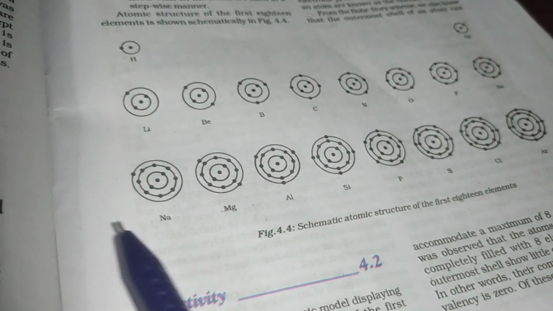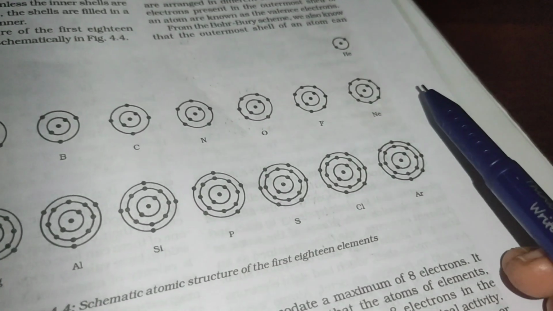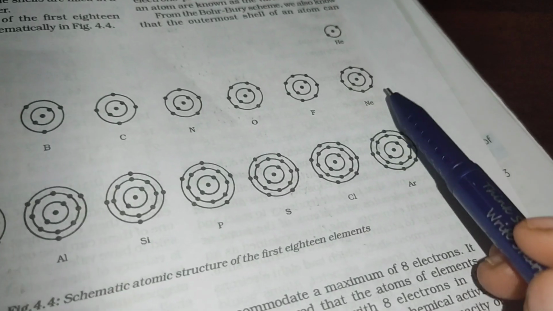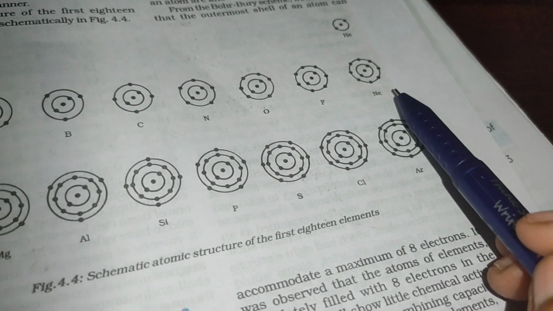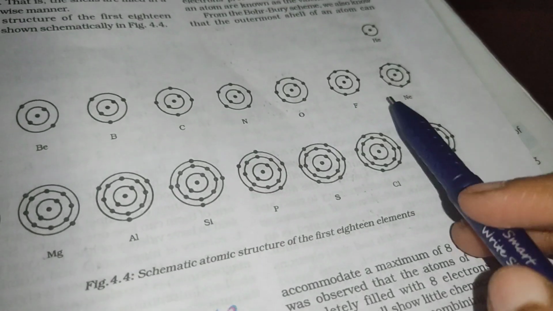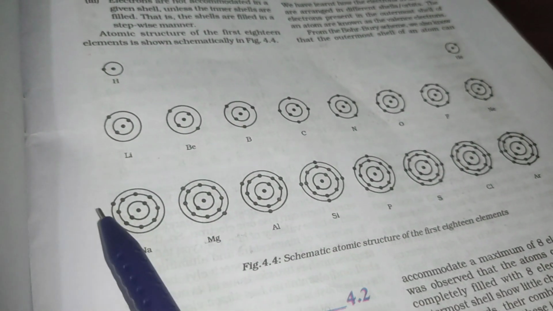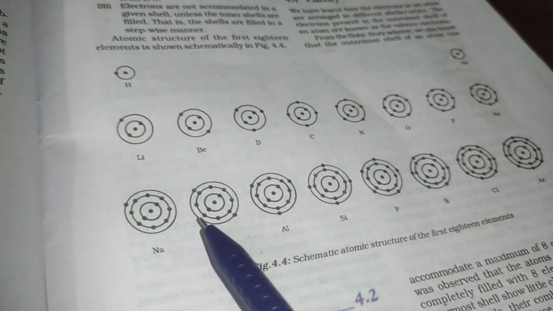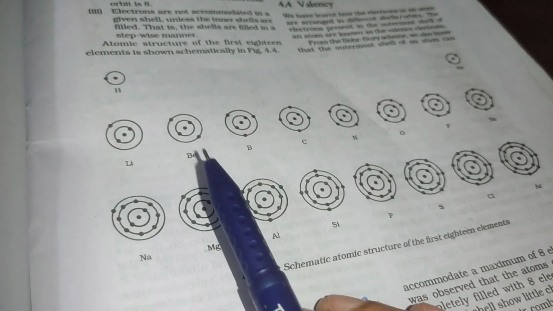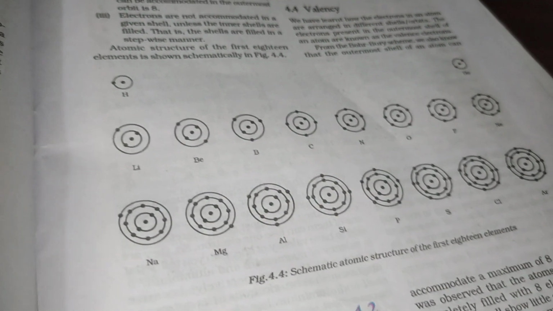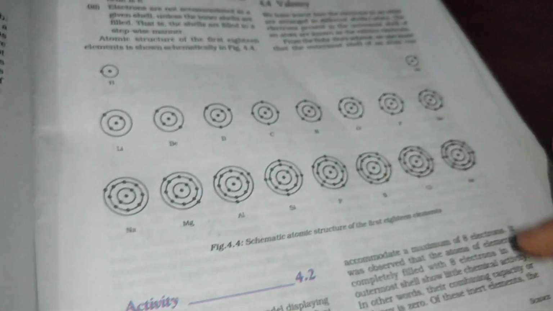Like this they continued. When 8 electrons are filled, like in neon, there are 2 electrons in the K shell and 8 electrons in the L shell. So when fully filled, it will go into the next shell, the M shell, with 1 electron outside. Like this it will be filled. So 18 elements are given with their shells filled like this.